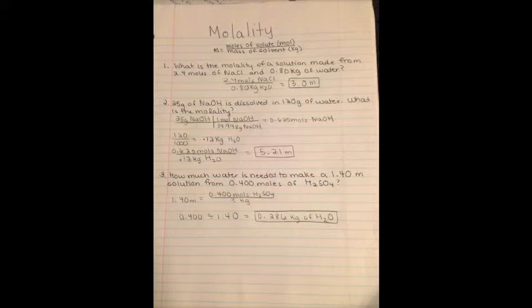Then you have to convert 120 grams to kilograms, so you end up dividing by 1,000 and you would get 0.12 kilograms of water. And then you have to divide 0.625 moles of sodium hydroxide by 0.12 kilograms of water to get your molality of 5.21.